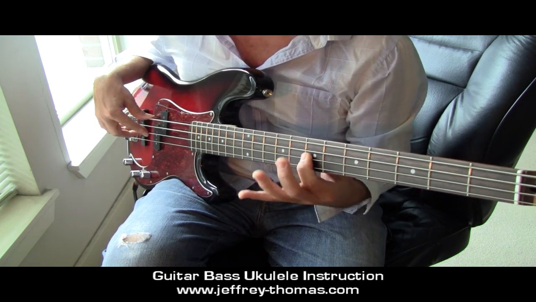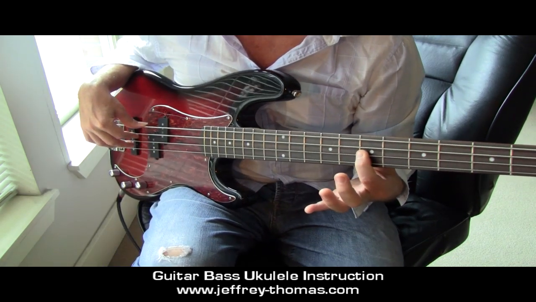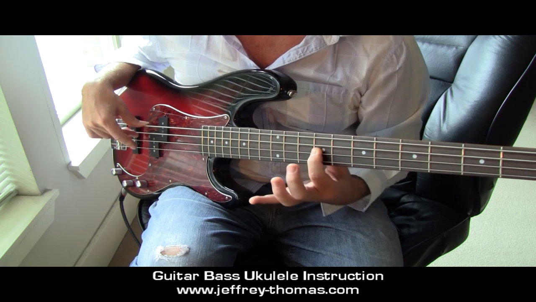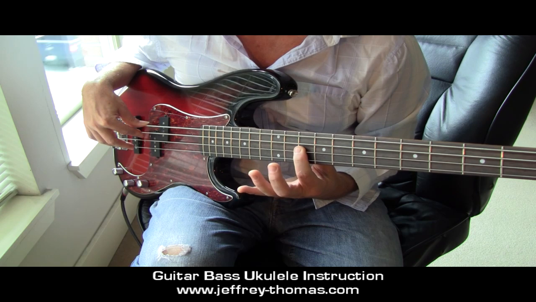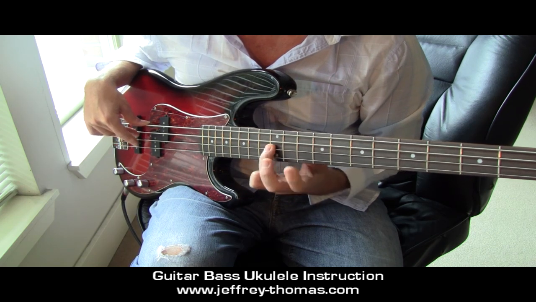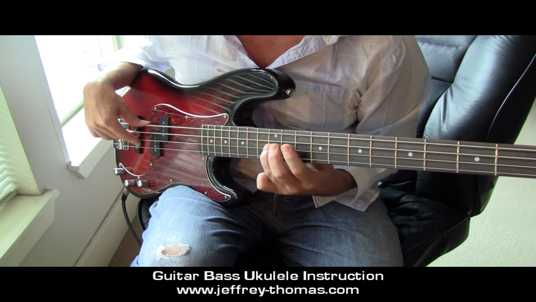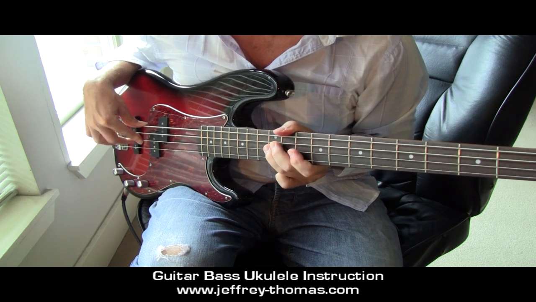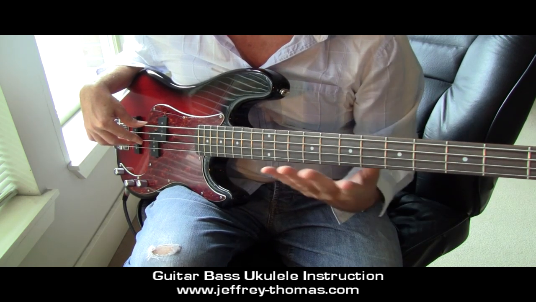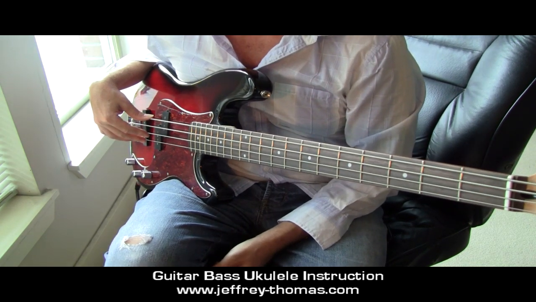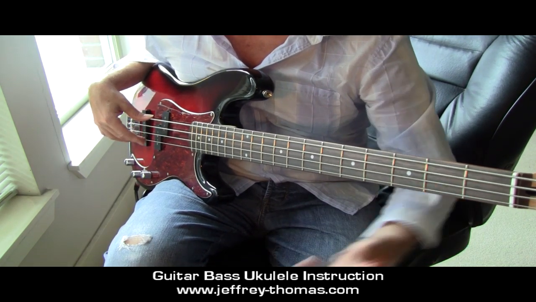G to A, 7th fret. A to B takes us to the 9th fret. B to C, 10th fret. And C to D. Okay. And I'm really not using any specific fingering here. I'm just kind of making sure that I show you where the notes are.